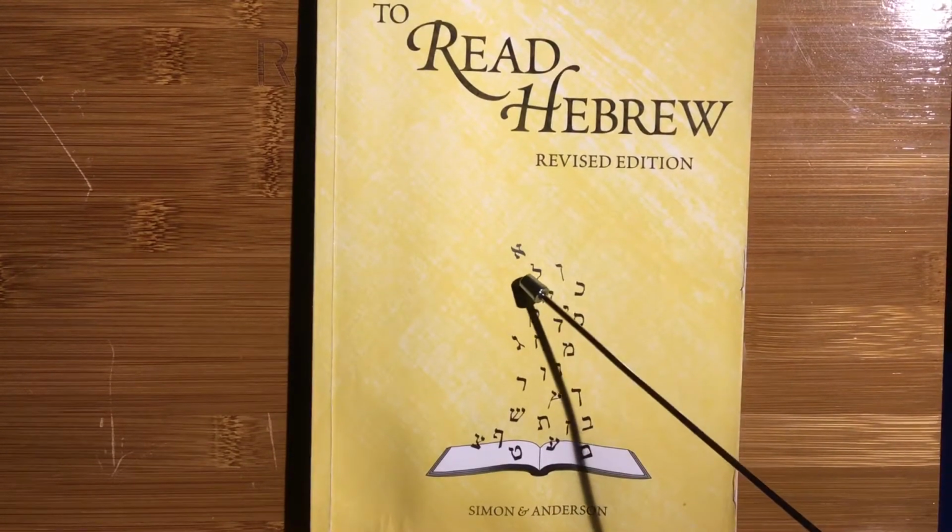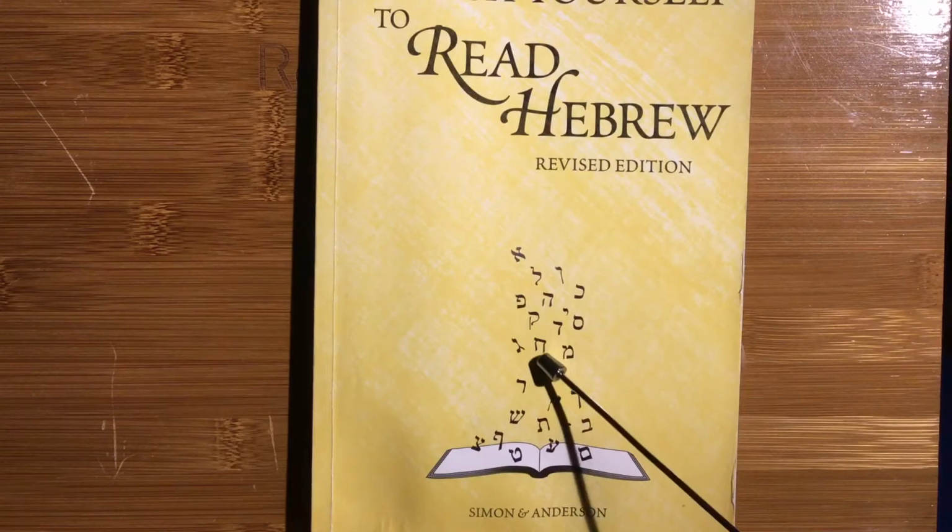And here are the alphabets of the Hebrew structure.